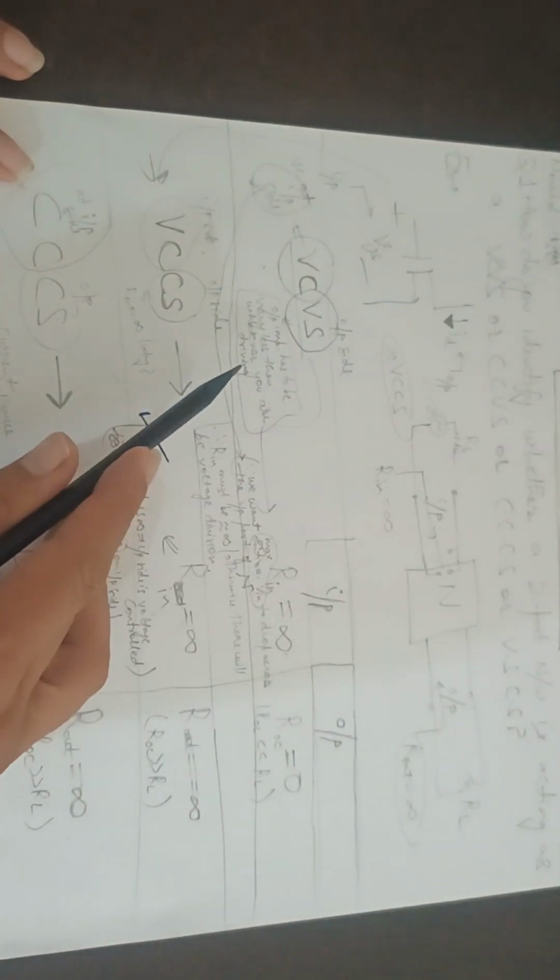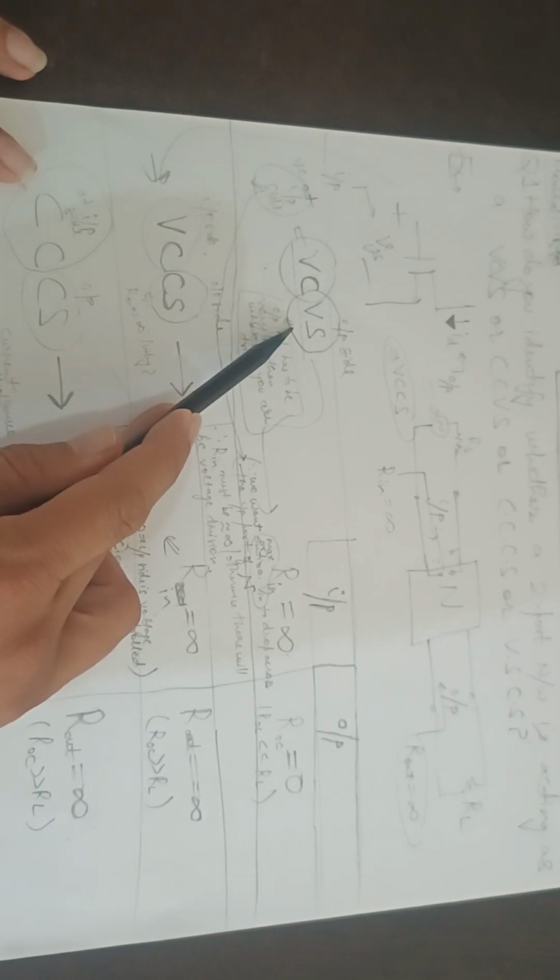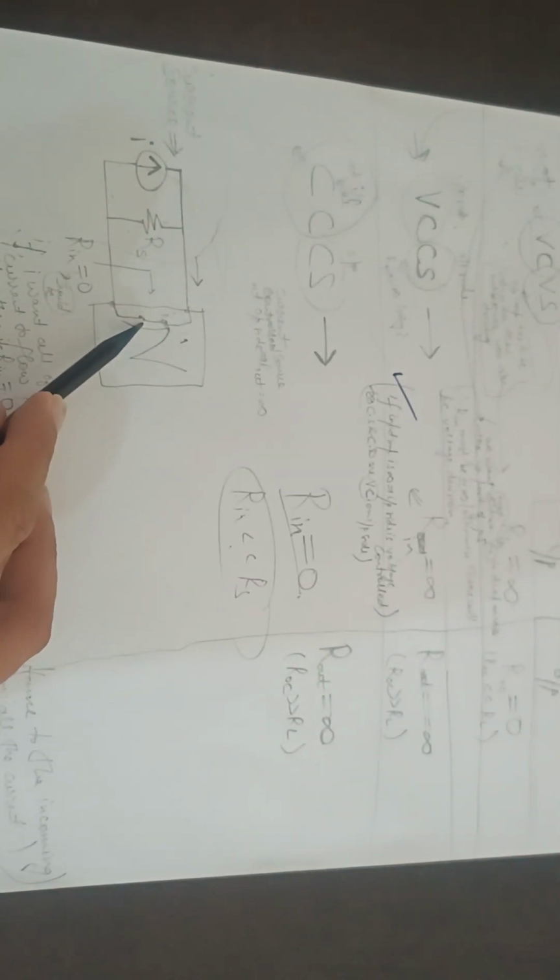So this term means voltage control. Voltage source means voltage control on the input side, and it is acting as a voltage source on the output side. So this was the difference between current controlled and voltage controlled. Current control means we want maximum current to go inside the port, so we want input impedance to be 0, Rin equal to 0.